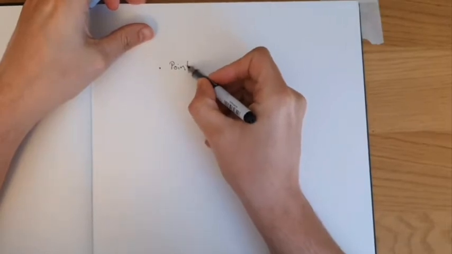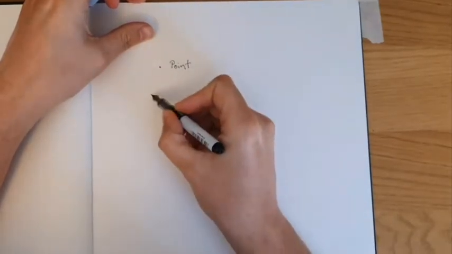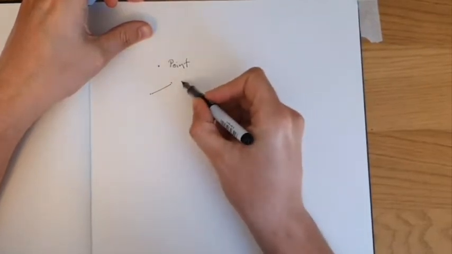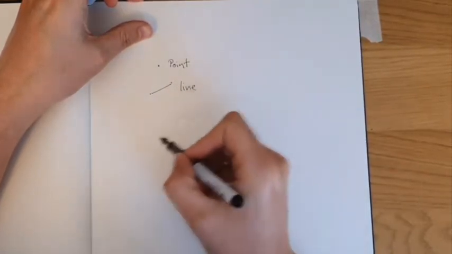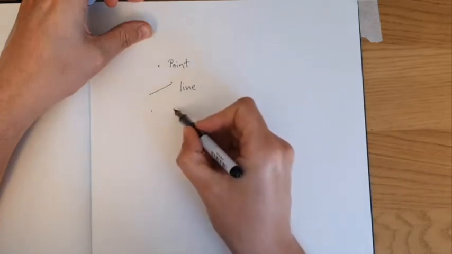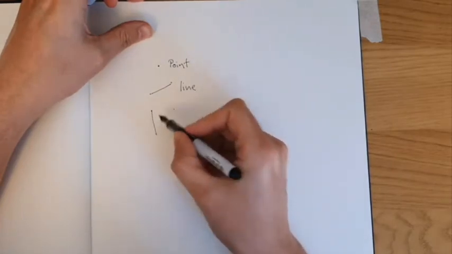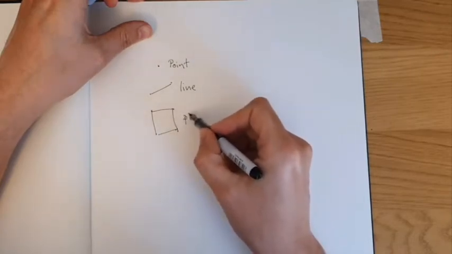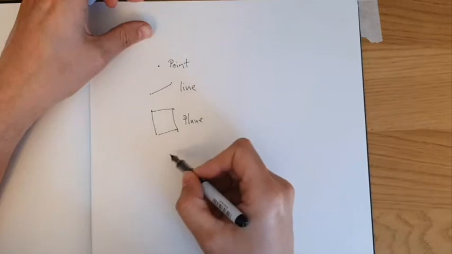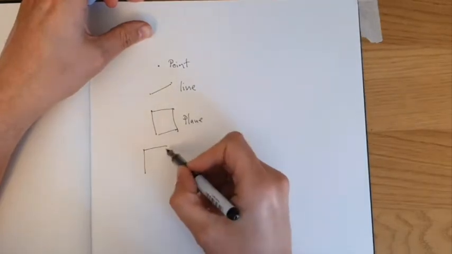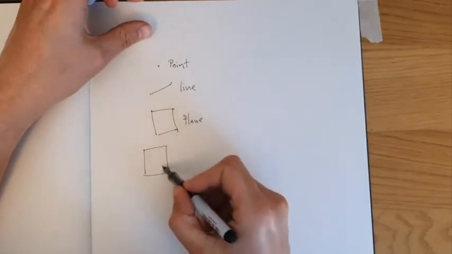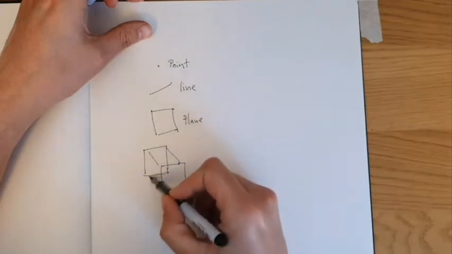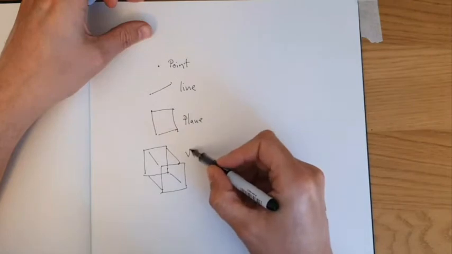Our first element is point. Now, if we join 2 points together, we get a line. Now if we join more than one line together, okay, we get a plane. Now if we draw several planes together, or join several planes together, I should say, we get volume. So working in a three-dimensional.